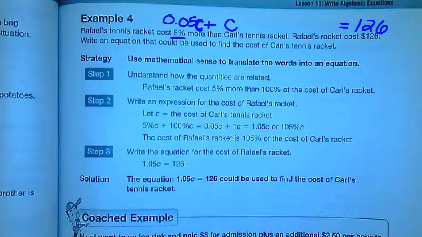Think about what we saw when we did our ratios and percents. If we were trying to figure out how much a percentage is, we would multiply that percentage by the total number, and then we would add that number to the original cost.